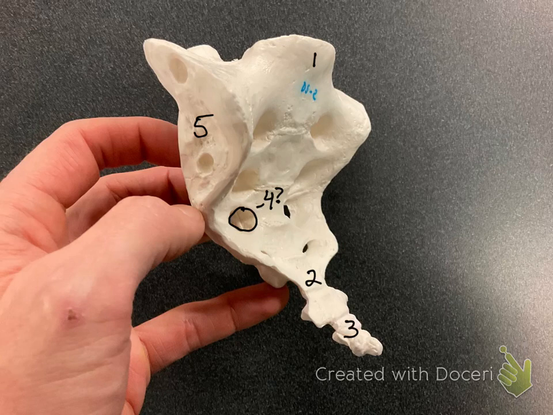Pause the video. Okay, so number one is our sacral promontory. Number two is going to be the apex of the sacrum. And number four is going to be our anterior, we could also call them ventral foramen because it's in the front. Number five is going to be the ala or sacral ala. And then number three is going to be the coccyx.